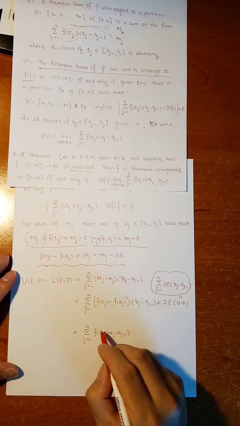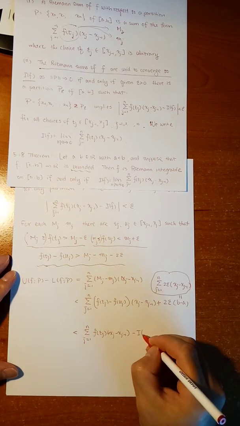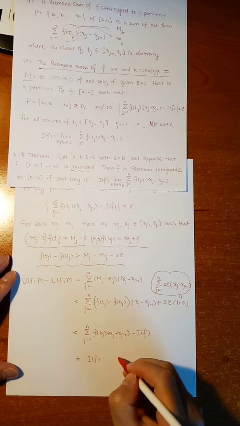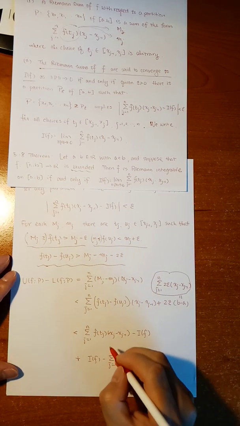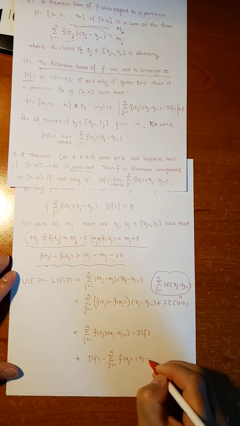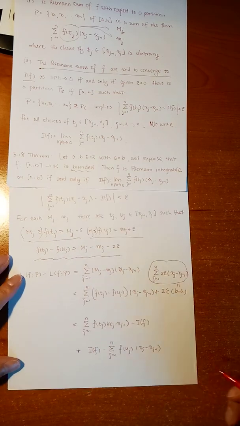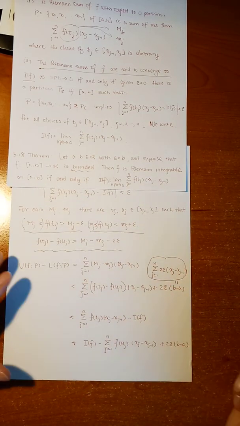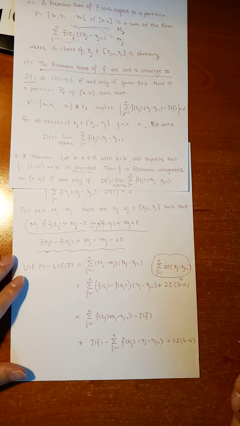You see this is different, so we get the sum of f(t_j)(x_j minus x_{j-1}) and subtract I of f, and then insert I of f minus the sum from j equals 1 to n of f(u_j)(x_j minus x_{j-1}), and plus this 2 epsilon (b minus a).